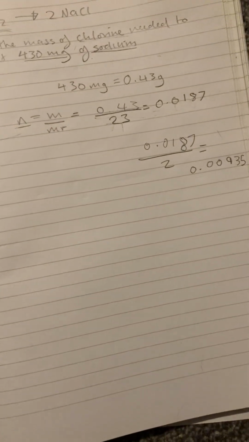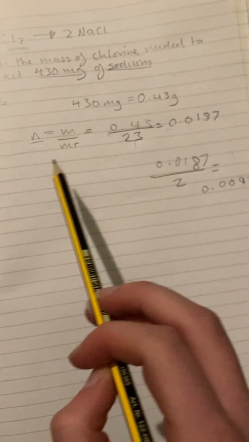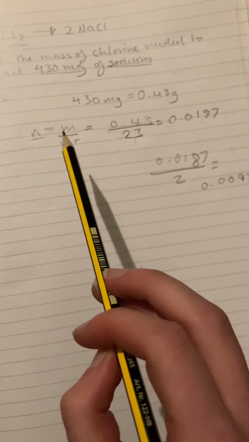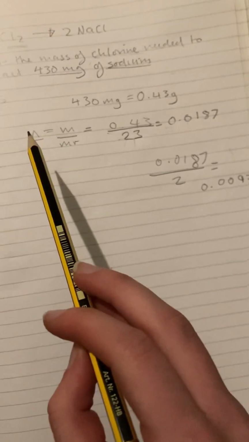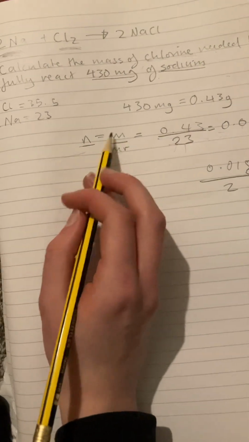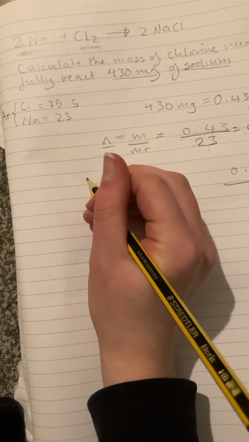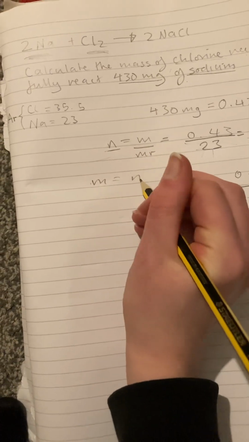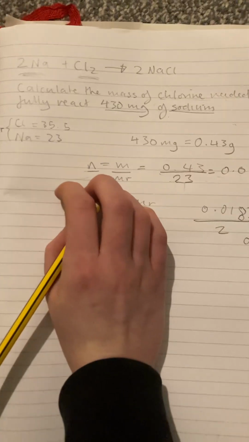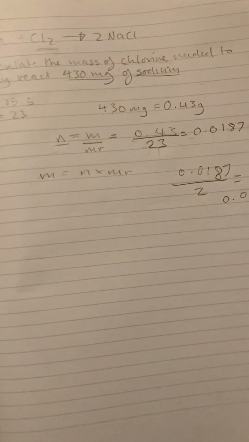So now we can find the mass of chlorine because we've got the M. No, we haven't got the M because that's what we're looking for. We've got the N and the MR, and we're going to times them together to find the mass because that's the equation rearranged. So M equals N times MR. Lola, honestly, I've got it. You don't need to give us any input.